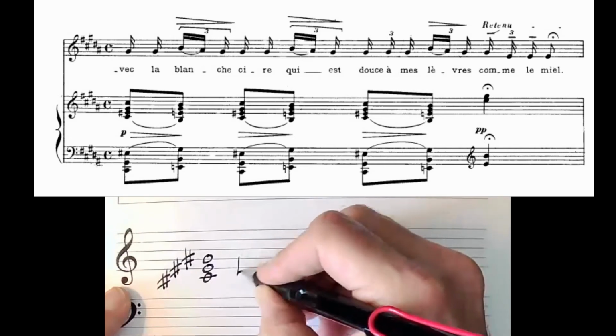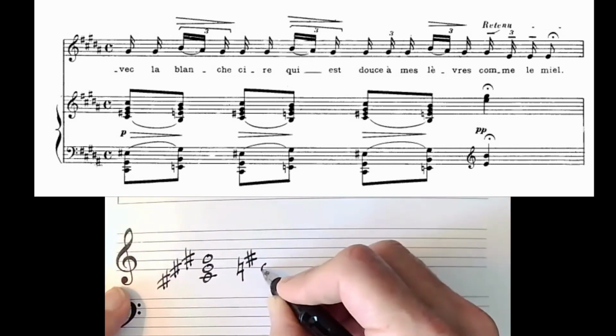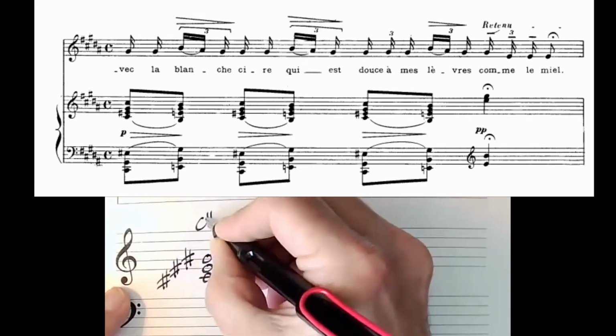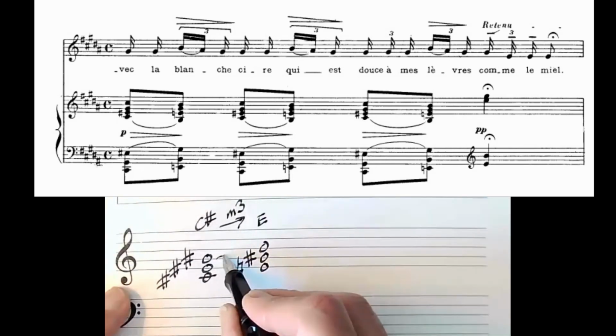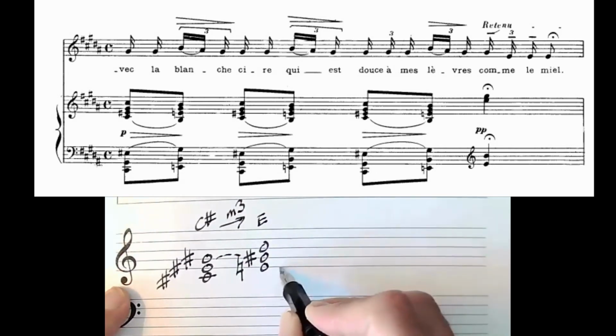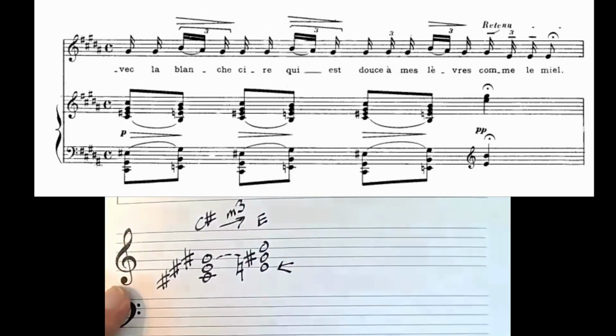The root tones C sharp and E are a minor third away. With both triads being major, we can predict that there will be a common tone, in this case a G sharp, and a chromatic conflict, E sharp compared to E natural.